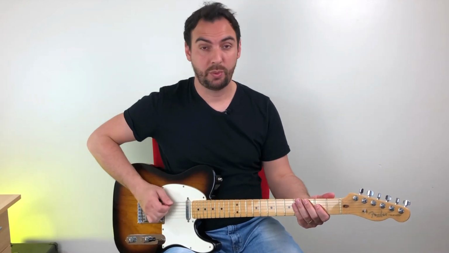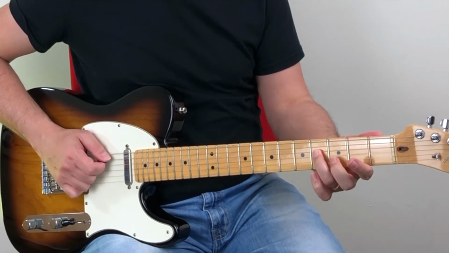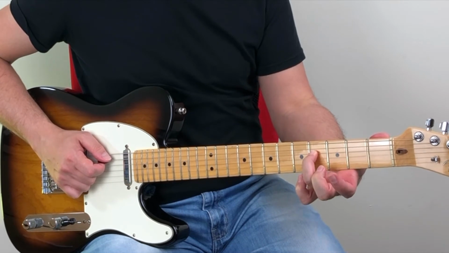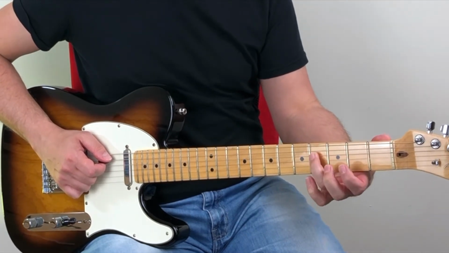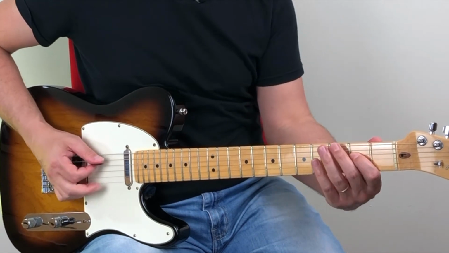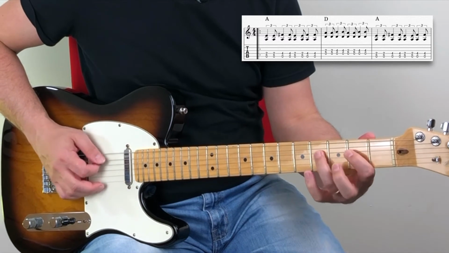Now, when you play it, be very careful with the change here. We're gonna get A, finger 3, and then we're gonna move from this note to the other chord. So from finger 3 to the D, we don't come back to finger 1. It's like 1, 2, 3, 4, change.